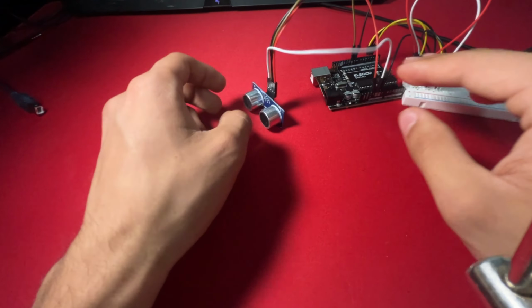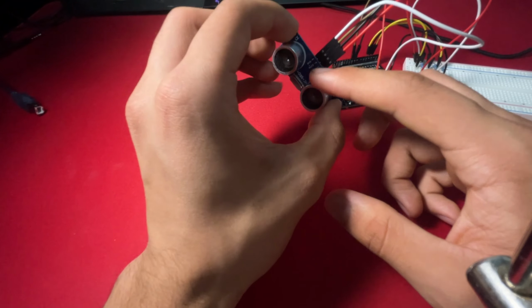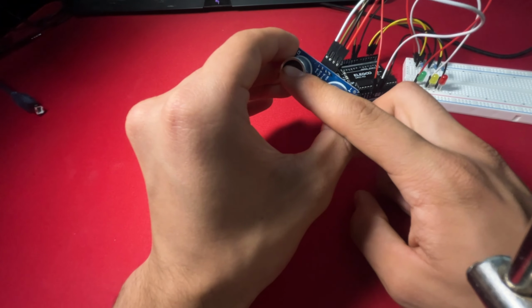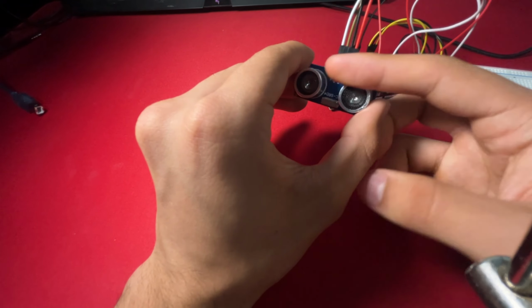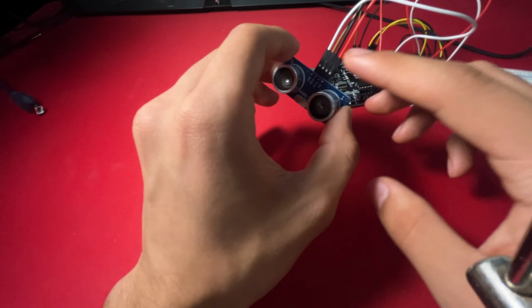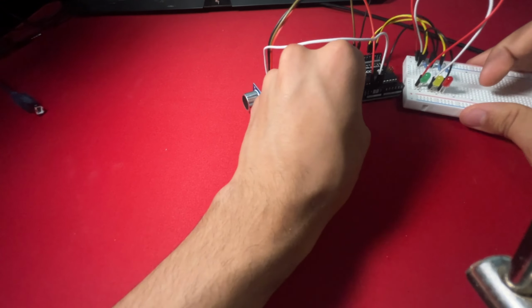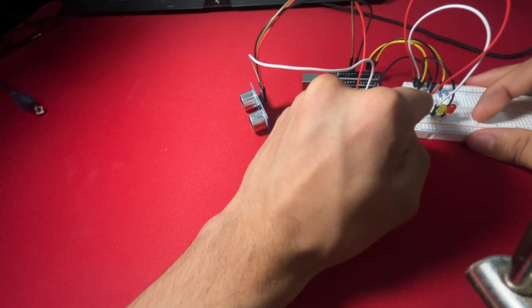In this case, if I want it to be 10 centimeters or more, then I want it to be green. It does a quick math and everything, and it will go over here and send power to the green. Same thing for yellow, same thing for red.